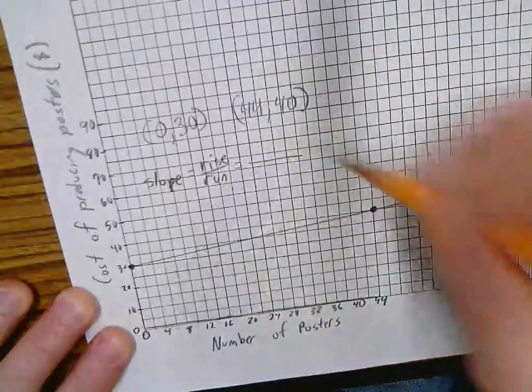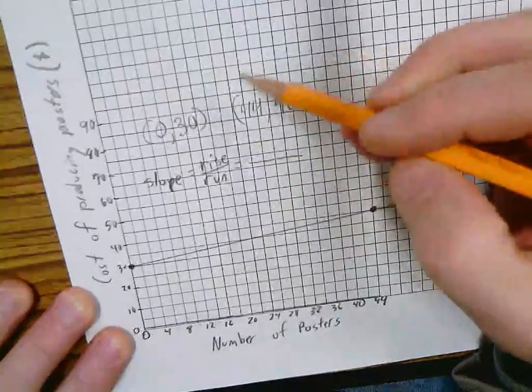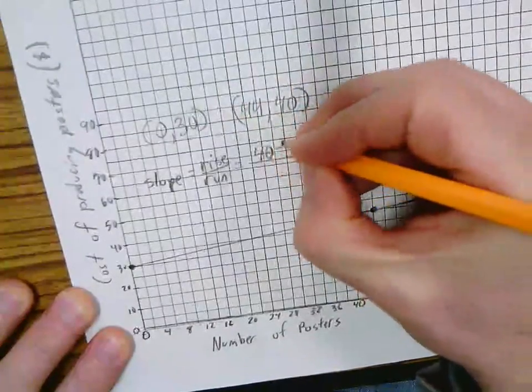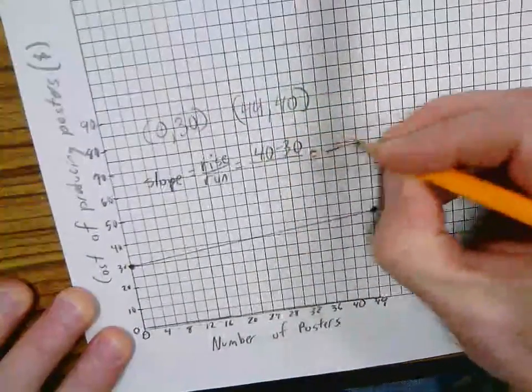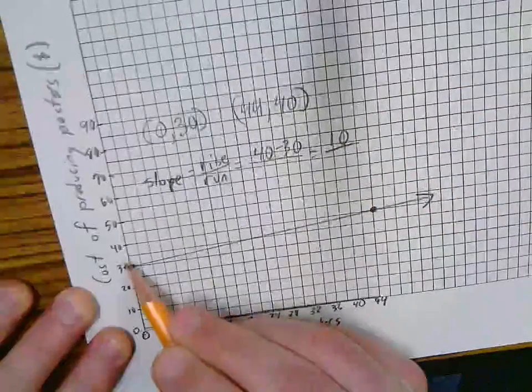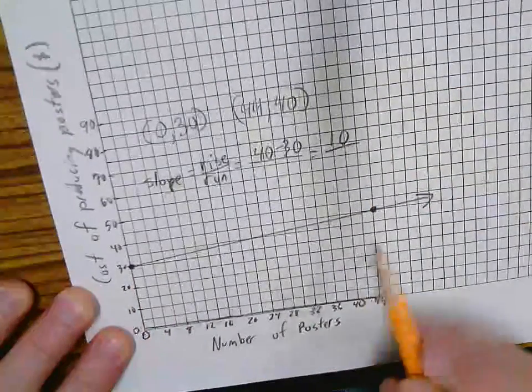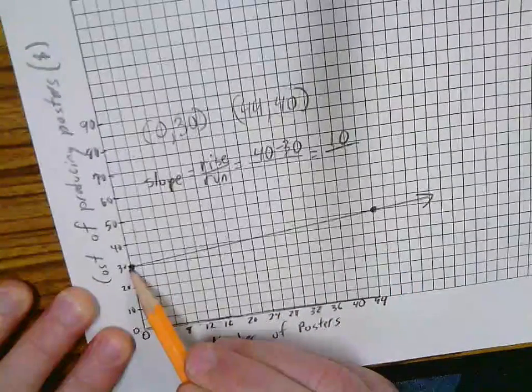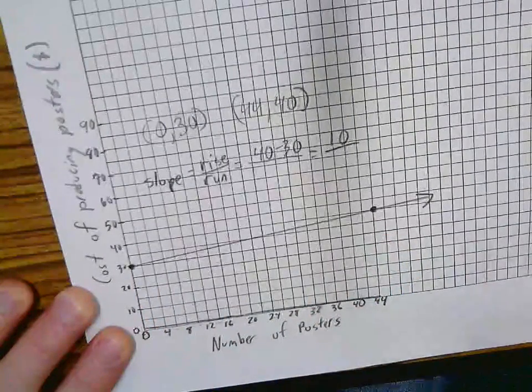So how do I do that? I take one of the y values and subtract the other y value, the difference between them, 40 minus 30. And that gives us that 10 that we just counted up from 30 to 40, up 10. All right, and then I have to do the same thing for the run, for the x value. I'm going from 0 to 44. Well, that's a run of 44.